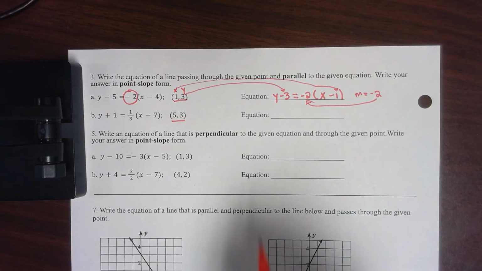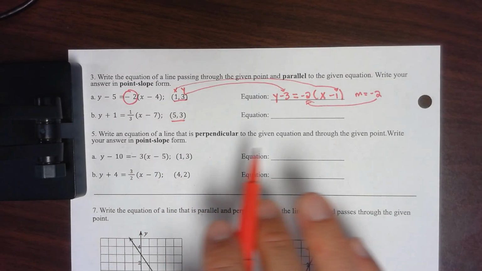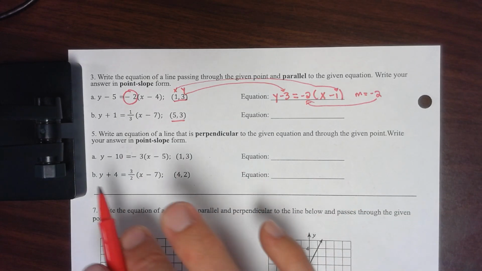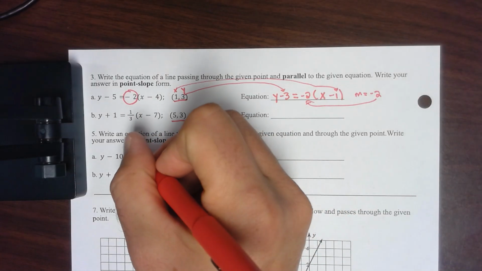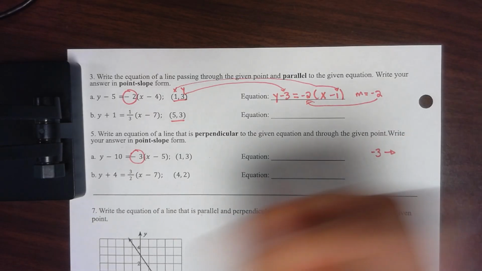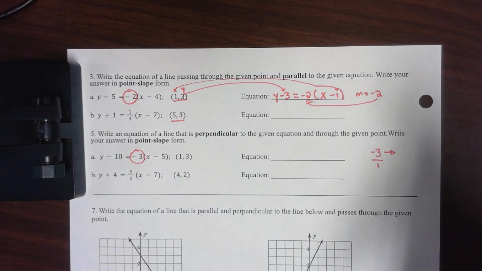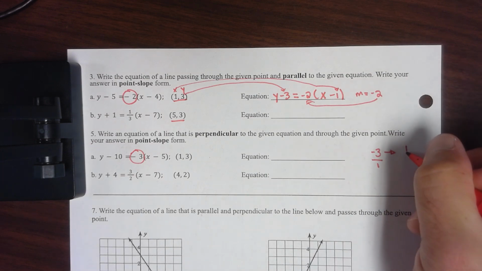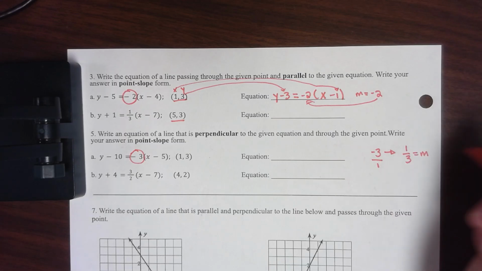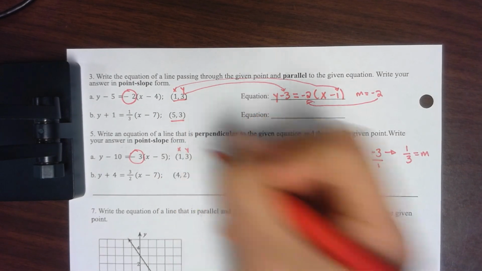Let's do the perpendicular, and I'll have you do the other examples here. So same task, write an equation of a line that is perpendicular to the given equation and passes through the given point. Write the answer in point slope form. So in the equation here, the only thing I care about is the slope itself. Off to the side, I'm going to figure out what my new slope will be. Since the slope started at -3, when I take the opposite reciprocal, I flip the fraction, that's the reciprocal part, and then opposite sign, so this needs to be positive. So this is our new slope of 1/3, and it needs to pass through the point 1, 3. That's our x, that's our y.